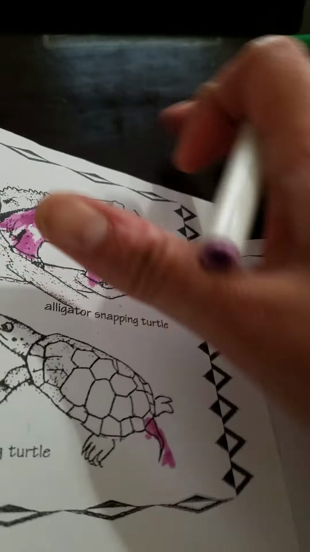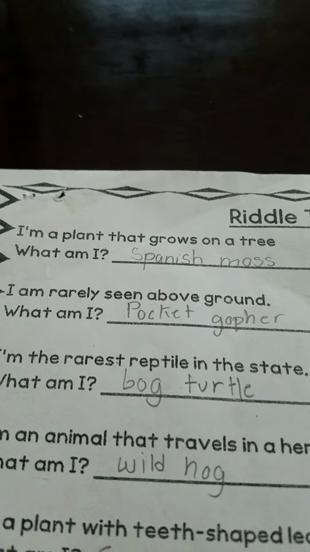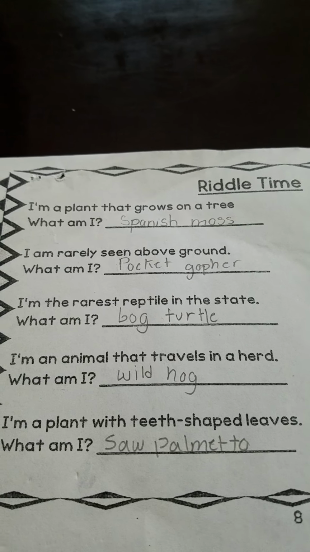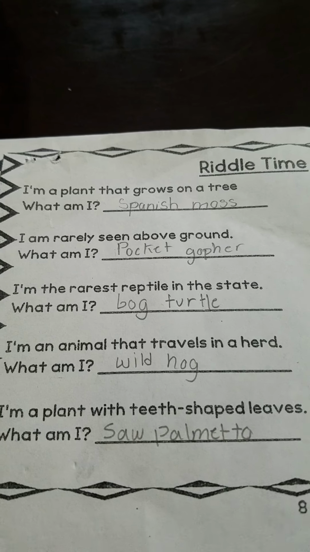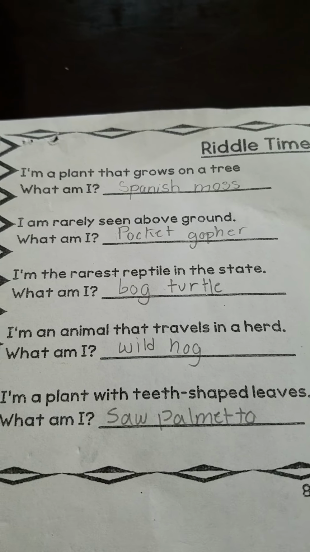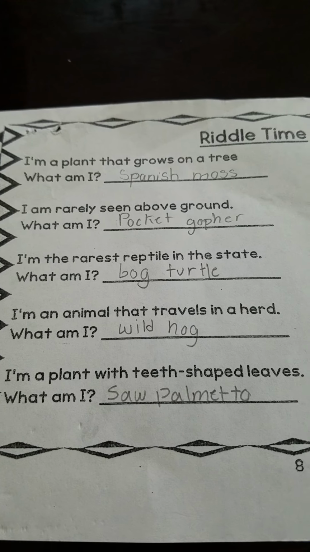Okay, so this is how basically a coastal lesson can be done for every region, every state. And then this could be a riddle time. I'm a plant that grows on trees. What am I? Spanish moss. I'm rarely seen above ground. What am I? Pocket gopher. I'm the rarest reptile in the state. What am I? Bog turtle.